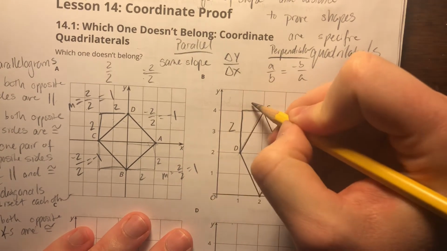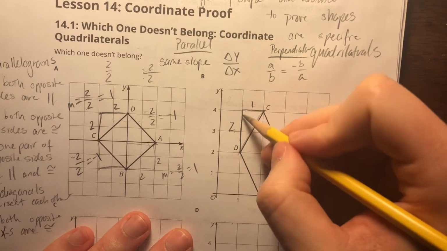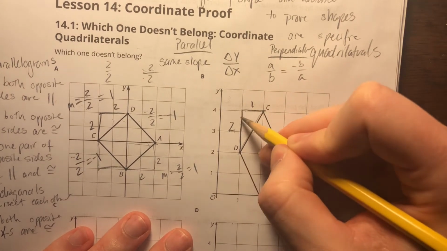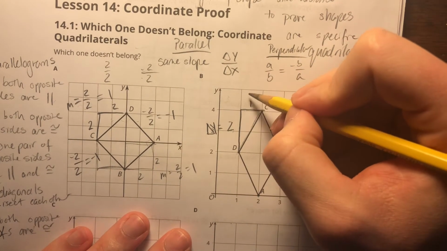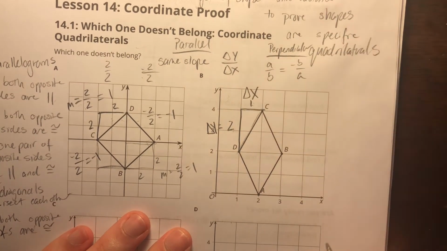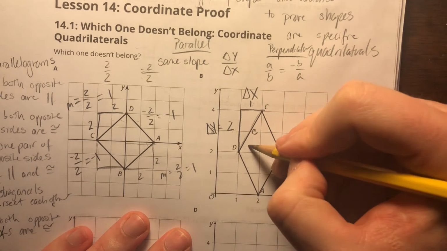So I know this side is 2, I know this side is 1, and these are the 2 legs. We can also call this leg, since it's the vertical direction, our change in y. And then this would be the change in x. And then this will be our c, or really our distance.